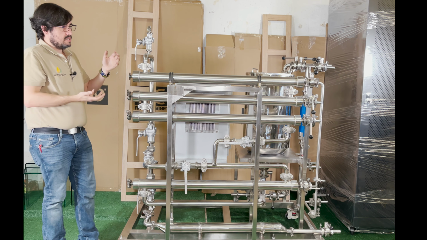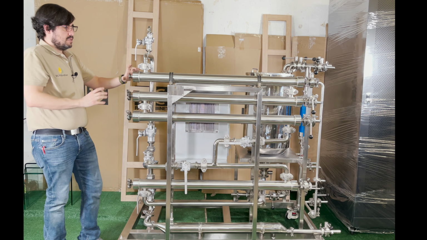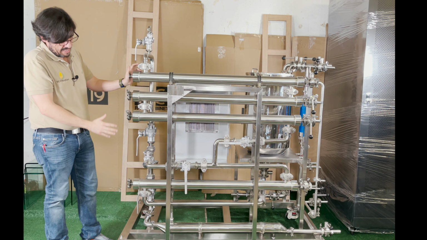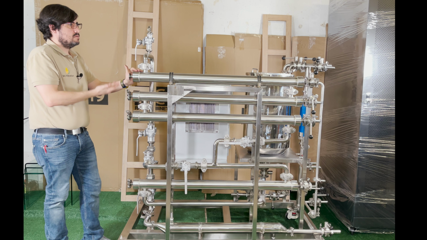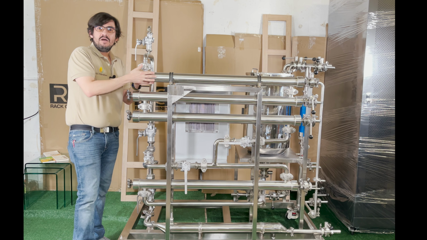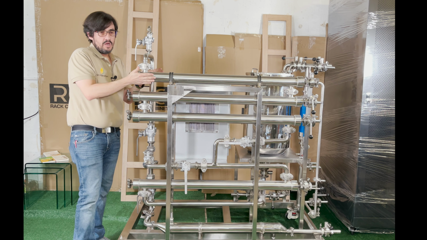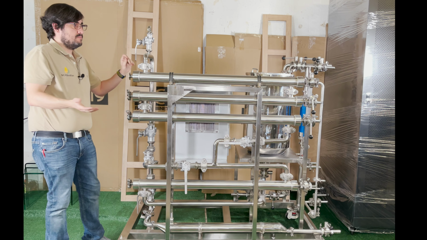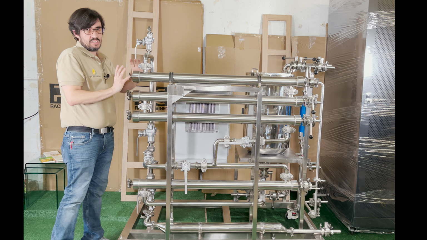So then the 4040 membranes, that would be a 4-inch housing. So the system in essence would be identical to this in configuration, but the diameter of the housing would be larger. It would be 4-inch instead of 2.5 inches. An 8040 system would be 8 inches in diameter.